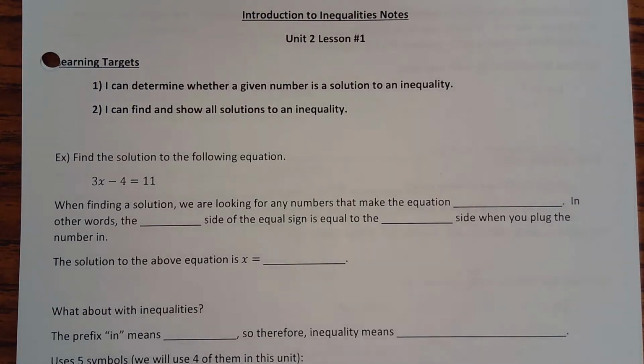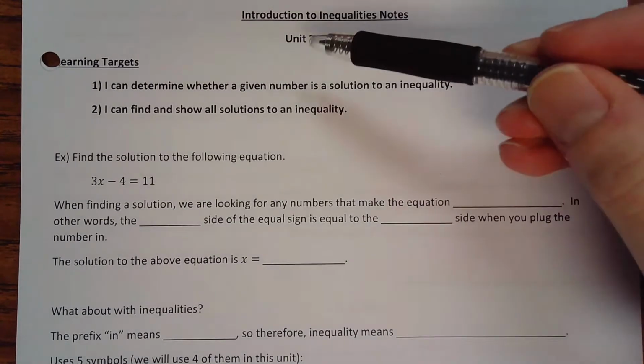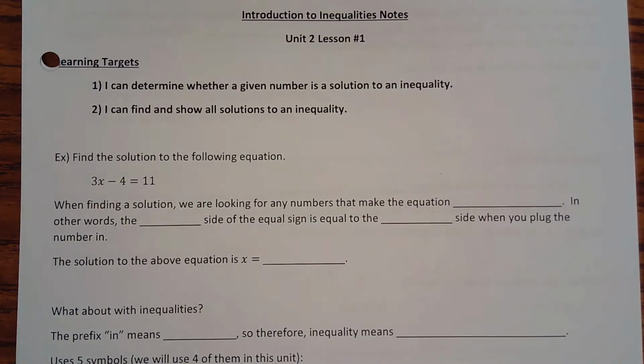Okay, now we're starting Unit 2. So that was a long first unit. We cut it in half, so there was a Unit 1 and a Unit 1B. Now we're finally moving on to Unit 2, which is about inequalities.